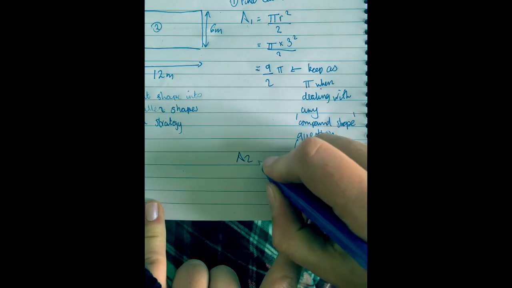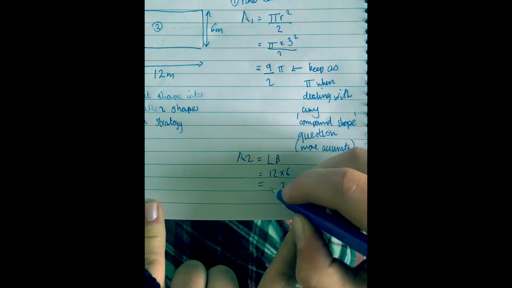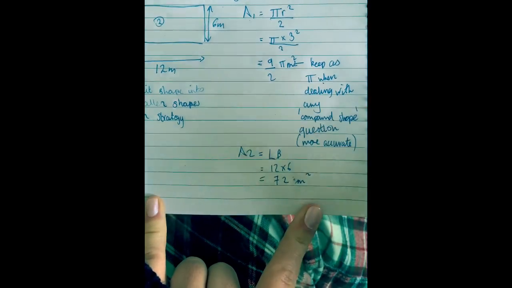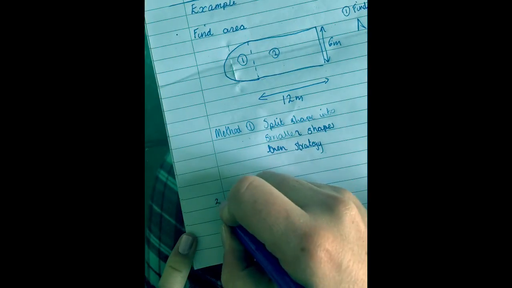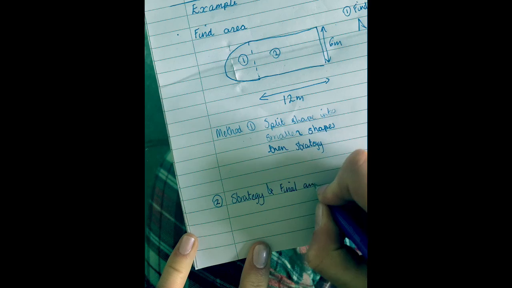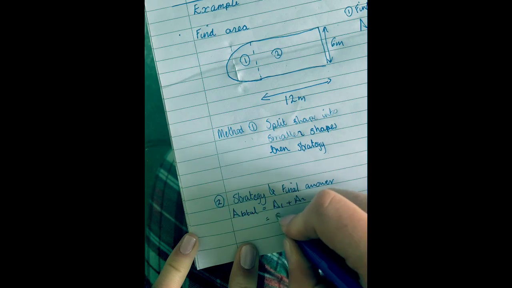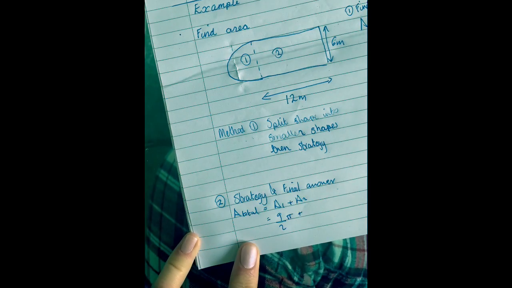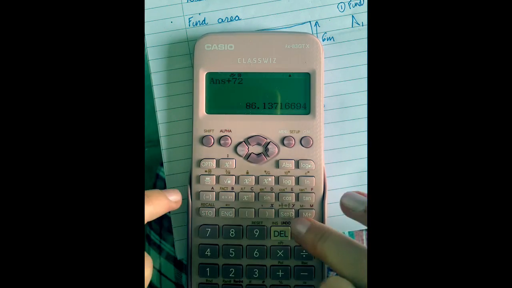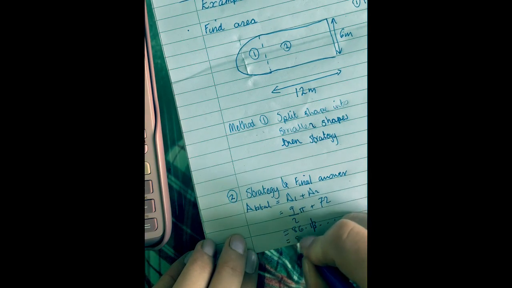Right, so the next thing I'm going to do is the area of the rectangle, and that is LB. You sub your values in, you give me an answer with units. And at this point, I remember to put my units in the top bit as well. The final thing we're going to do is come up with a strategy to finish the question off. Now the strategy is A total is equal to area of 1 plus the area of 2. You sub your values in, you get an answer, and you can round it to X amount of decimal places. Make sure you show your unrounded answer first before doing your final answer.